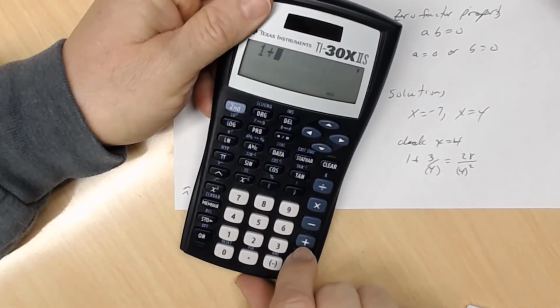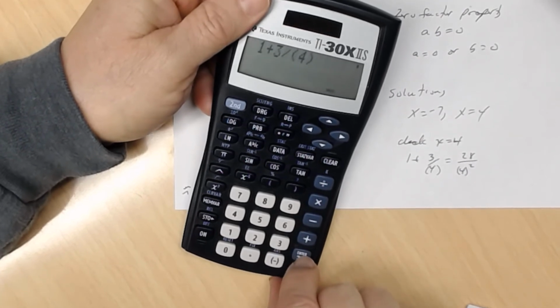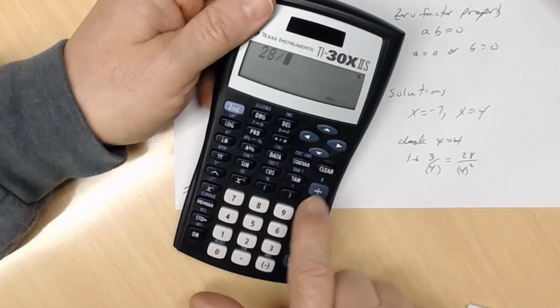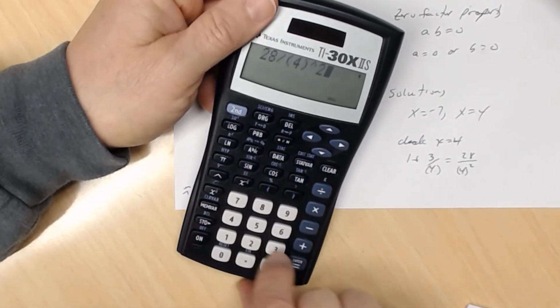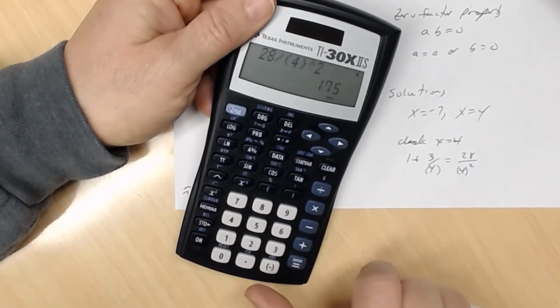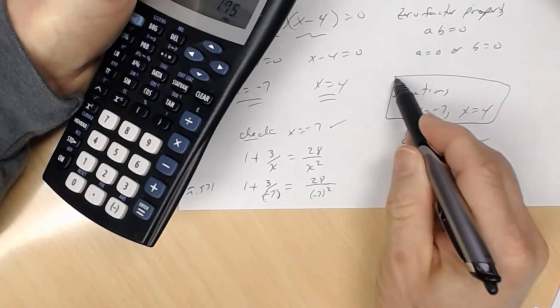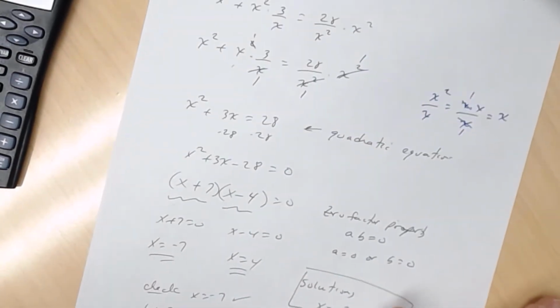1 plus 3 divided by, in parentheses, 4, close the parentheses, press equal, 1.75. So keep that in mind. 28 divided by, parentheses, 4, close the parentheses and square that, and you get 1.75. All right, so x equal 4 is correct as well. So those are your solutions. Okay? All right, now that should be enough to help you.